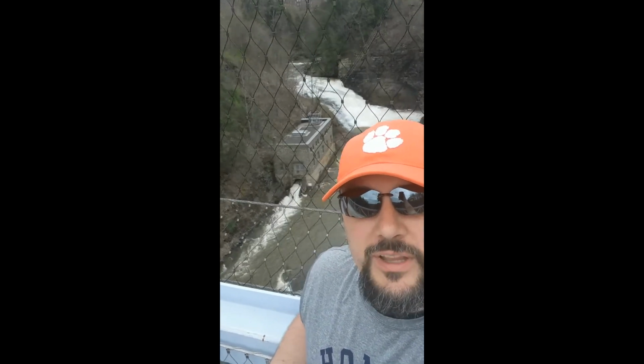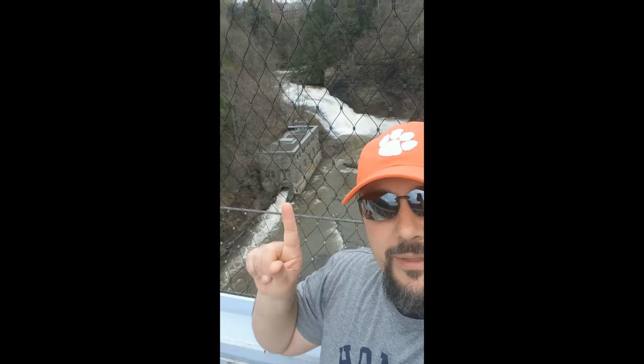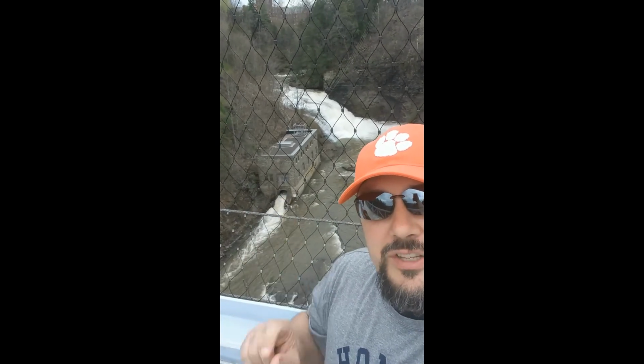All right, right now I'm coming to you from Cornell's hydroelectric power plant, and we've had a lot of rain recently, so as you can see, Fall Creek is flowing pretty heavy from BB Lake. Now, this right here is that hydroelectric power plant.